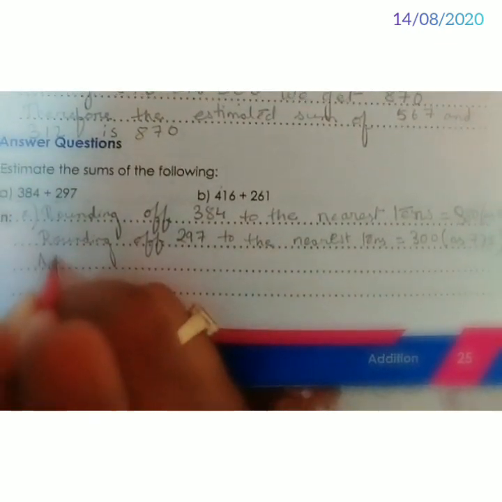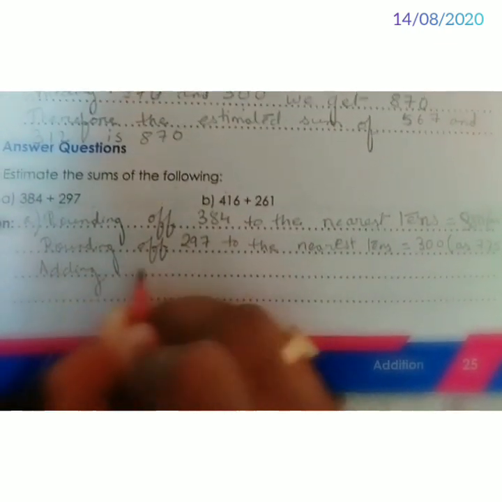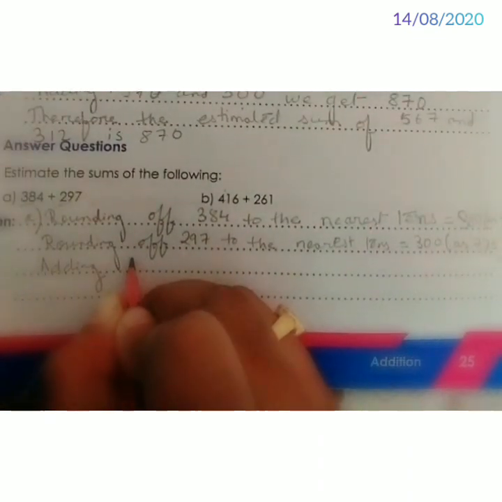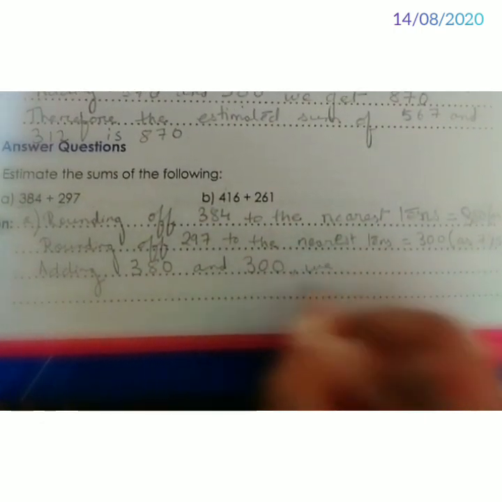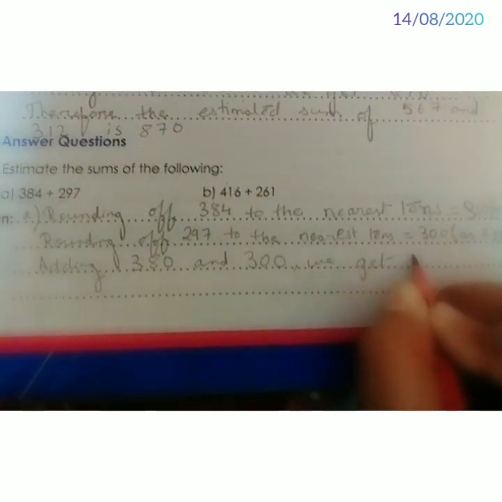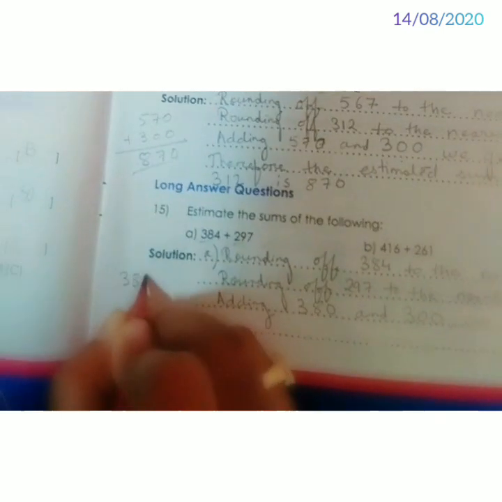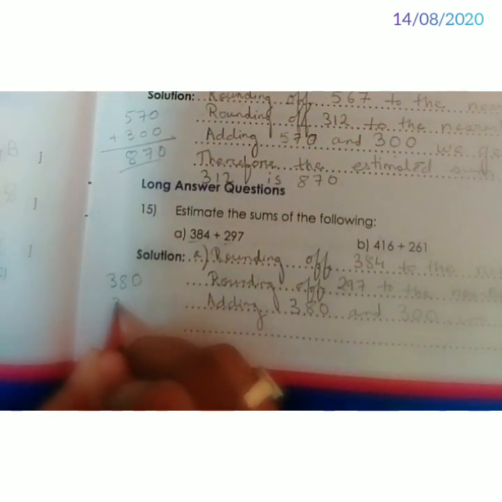Then adding 380 and 300, we get how much, dear children? Just do a rough work over here. 380 plus 300. So 0 plus 0 is 0. 8 plus 0 is 8. 3 plus 3 is 6. So the correct answer is 680.